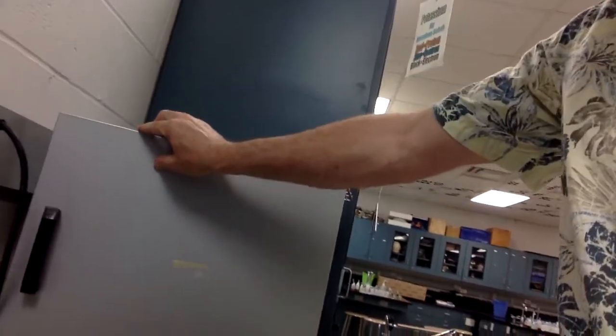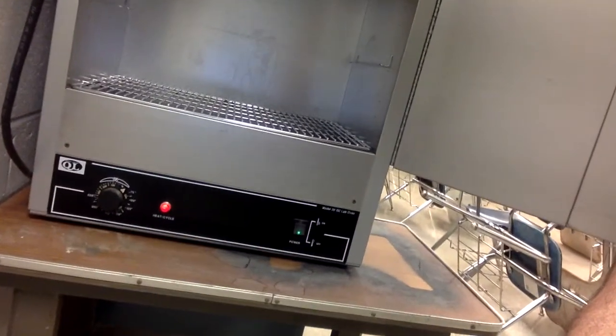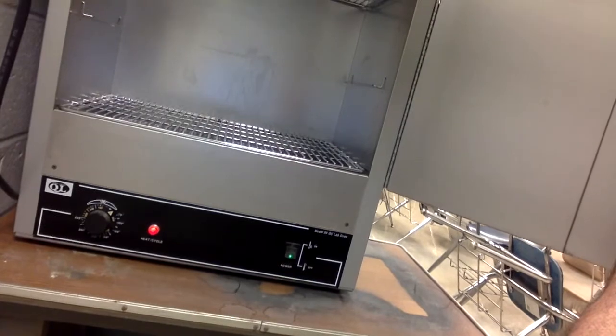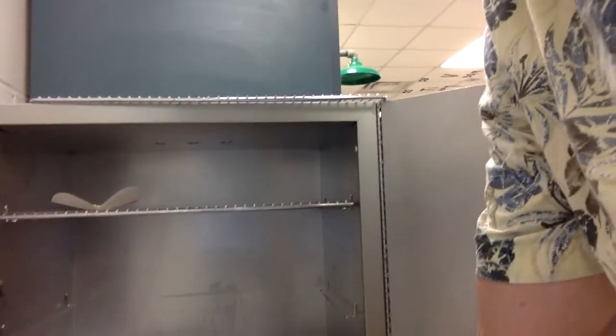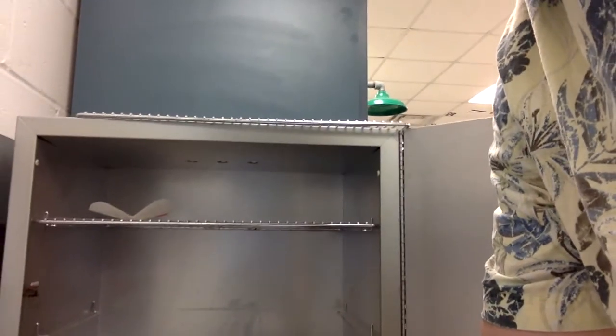So this is my oven. Here's the oven with the door closed. Here we open it up, and I can set the oven to whatever temperature I want down here. So I kept it at fairly low temperature, but I can feel some warmth coming out of there. We're going to shut this off now because we're done with it.